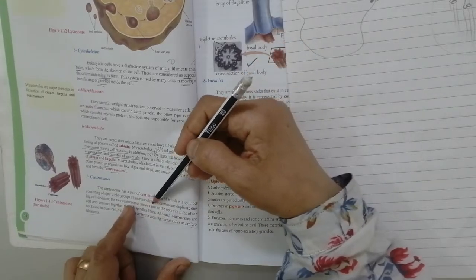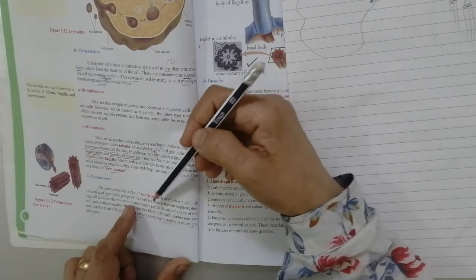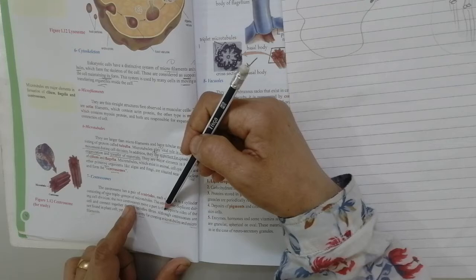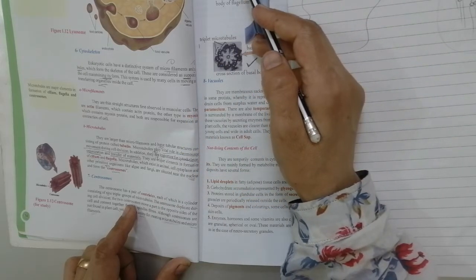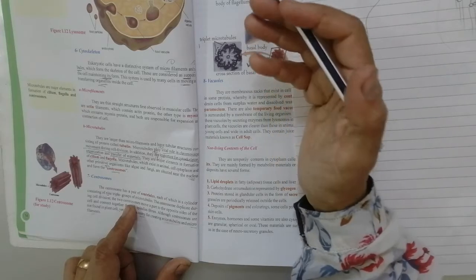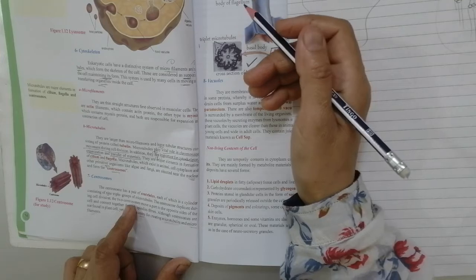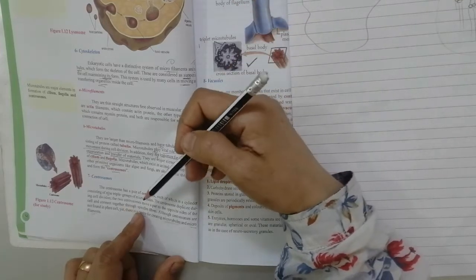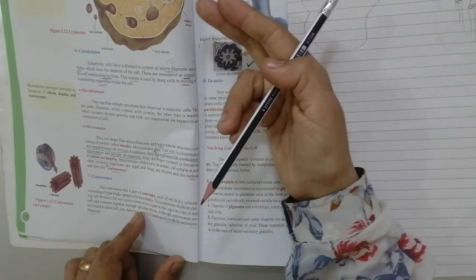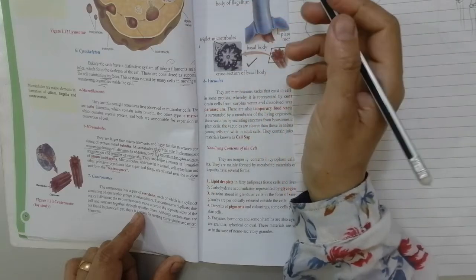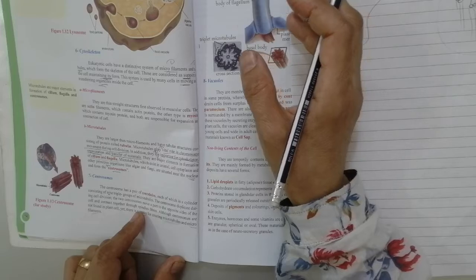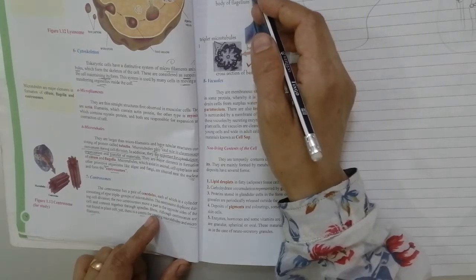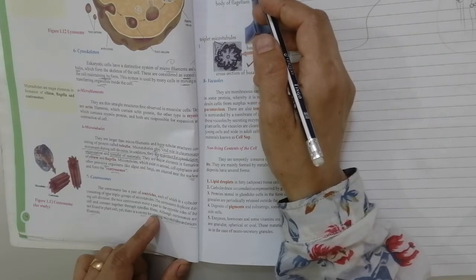When we come to the centrosomes, they are situated near the nucleus, while kinetosome or basal bodies are located at the base of the cilium or flagella in cells that contain cilia or flagella. Centrosomes has a pair of centrioles, each of which is a cylinder consisting of 9 triple groups of microtubules, while kinetosome has a single centriole.